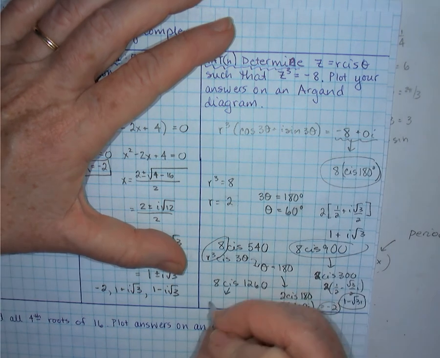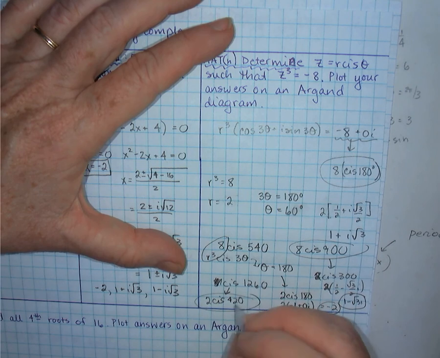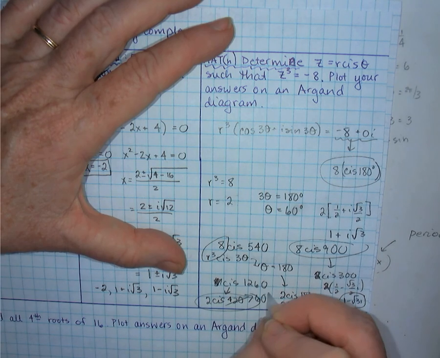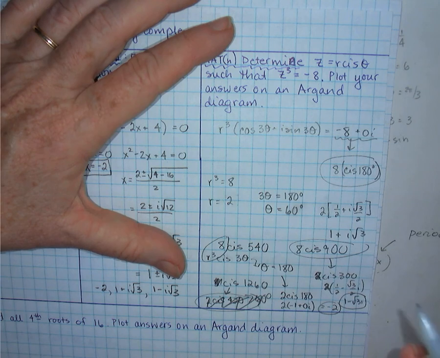And this is going to give us 2 cis 1260 divided by 3, which would give us 420. But in fact, 420, if I subtract out the 360, is really the same as 60 degrees. So we already had mentioned this. So what we end up with are 3 roots.